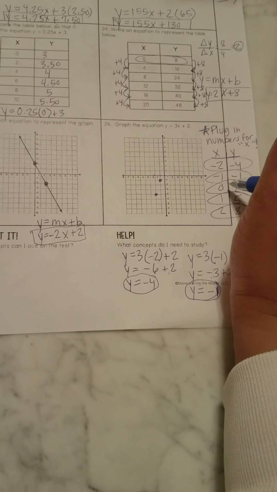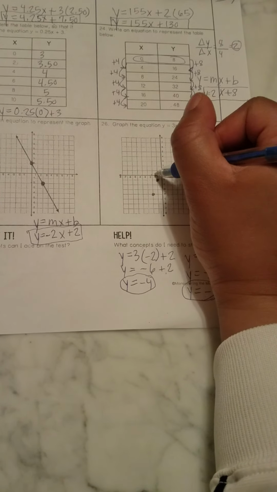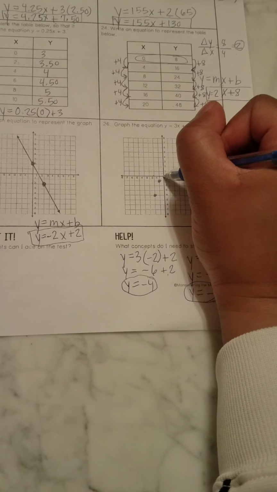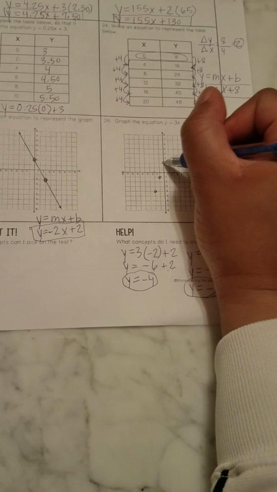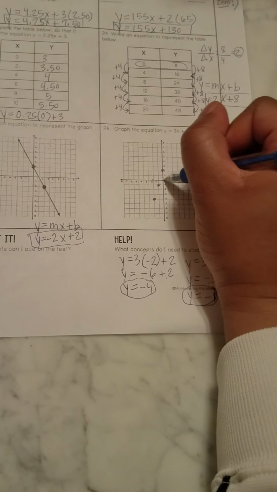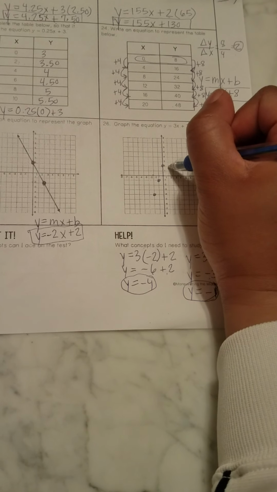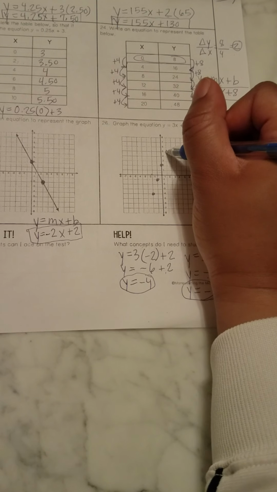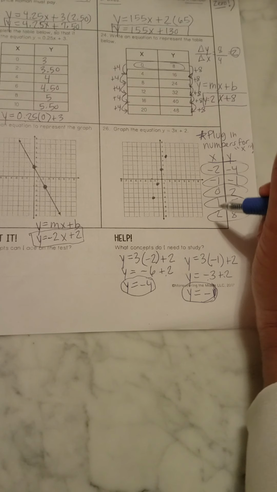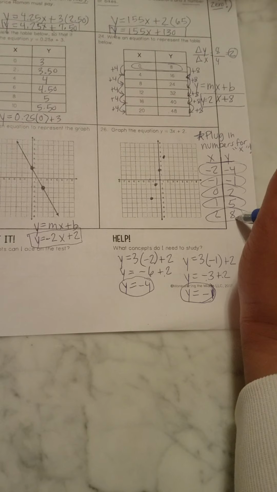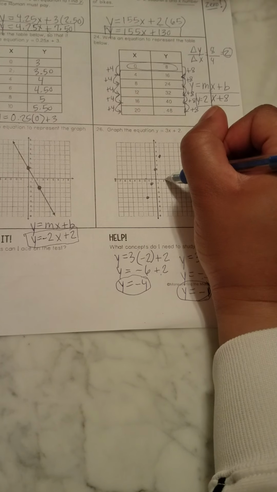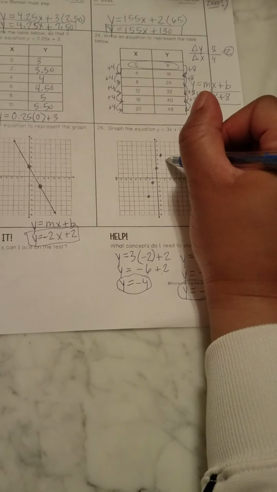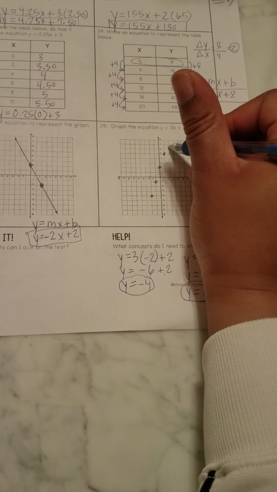Then you would do 0, 2, so that means you don't move left or right, but you just go up 2 because your y is 2. 1, 2. Then 1, 5, so to the right 1, and then up 5, 1, 2, 3, 4, 5. And then to the right 2, and then up 8. So start at the origin, go to the right 2, 1, 2, up 8, 1, 2, 3, 4, 5, 6, 7, 8.